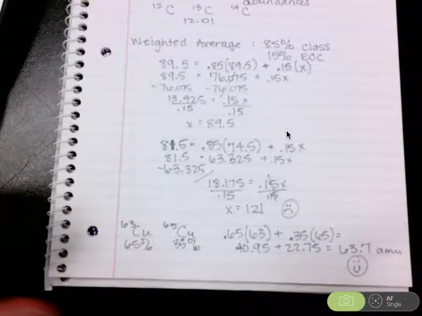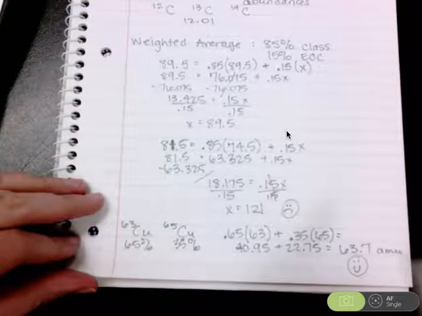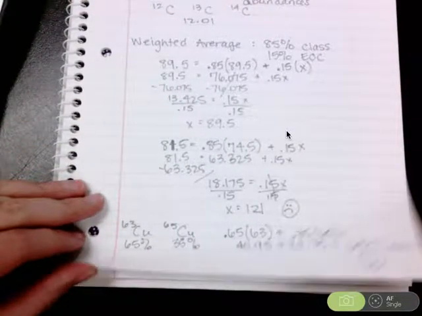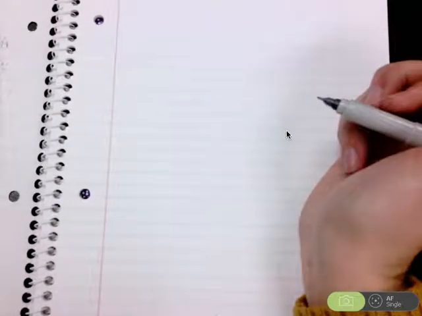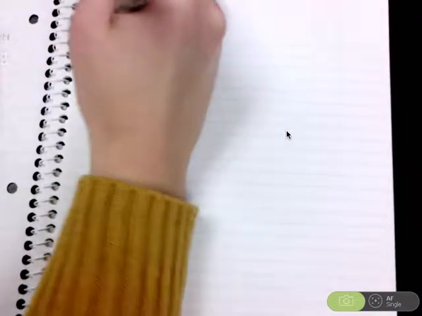The last thing we need to talk about is a little bit harder, and that's finding the percent abundances. The average masses are posted for us on our periodic table, and so what we need sometimes is to find how abundant they are. So we'll do boron as our example. Boron has 2 isotopes, boron 10 and boron 11.